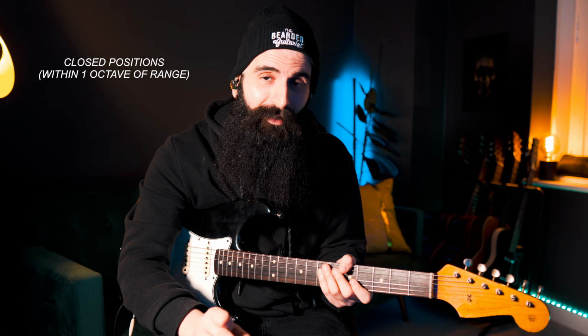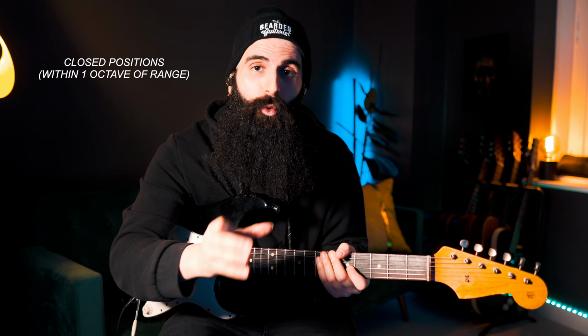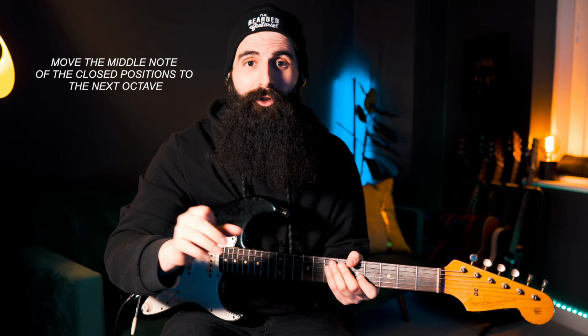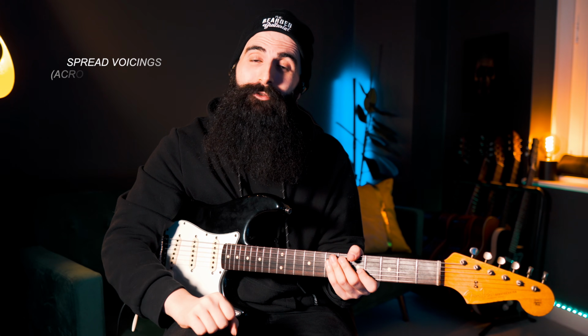Now, all of these 12 positions that we just learned and practiced in C major are close positions. That means that all of the three notes of each triad belong to the same octave. They are within one octave of range. Now, when we move to spread voicing triads, all we're doing is taking the middle note of any of these triads, whether that is root position or an inversion, it doesn't matter, and you move it one octave higher. In this way, you are opening the voicing, you are spreading the voicing across two different octaves.